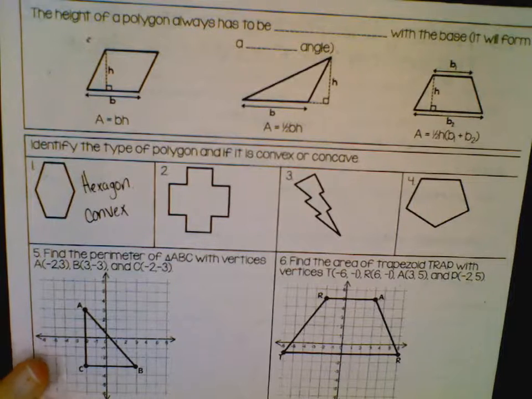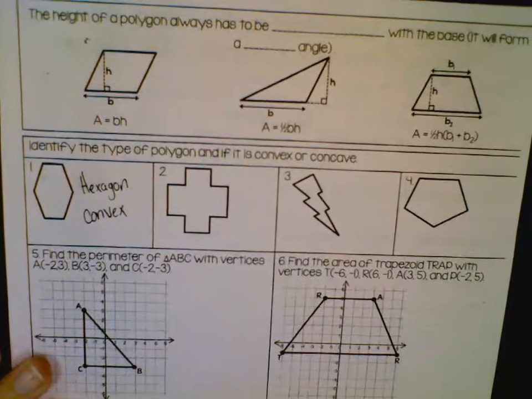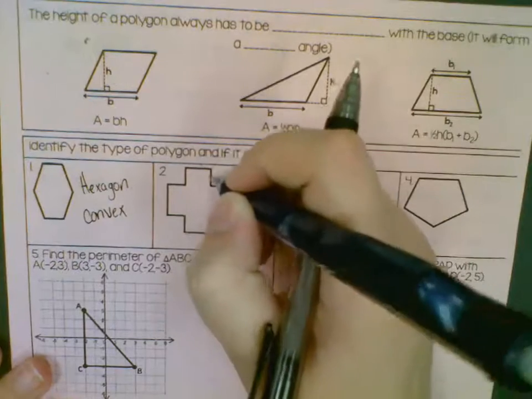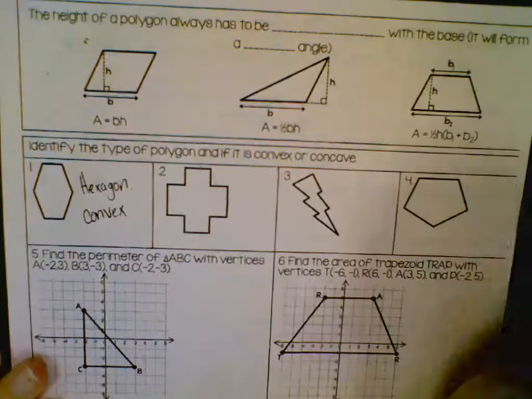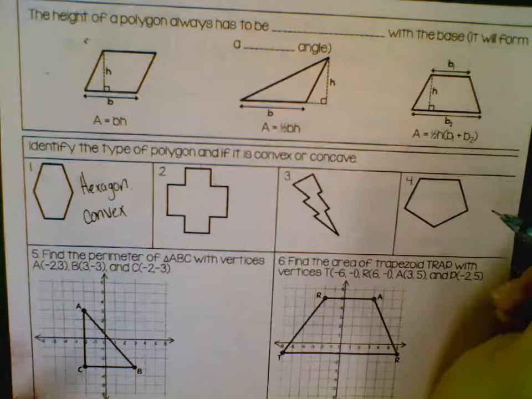One tip to help you when you're counting when it has a lot is to mark them as you go. So 1, 2, 3, 4, and so on. Okay? Okay, so pause your video, please.